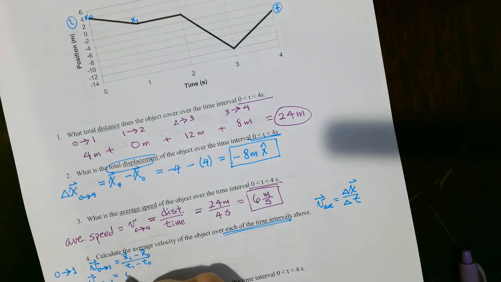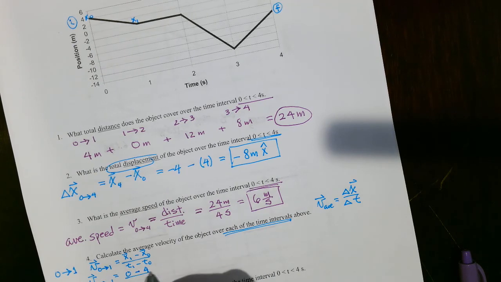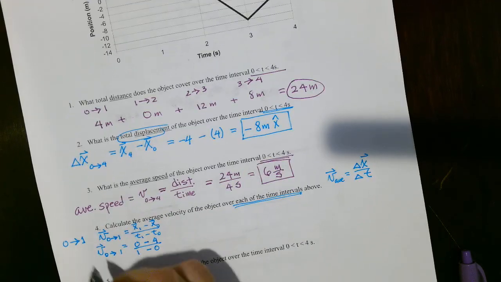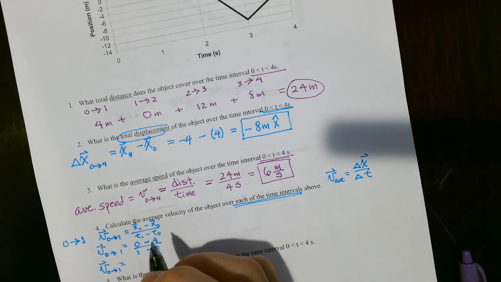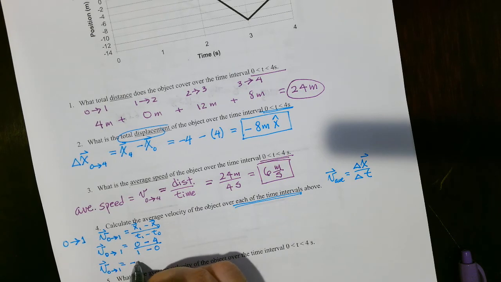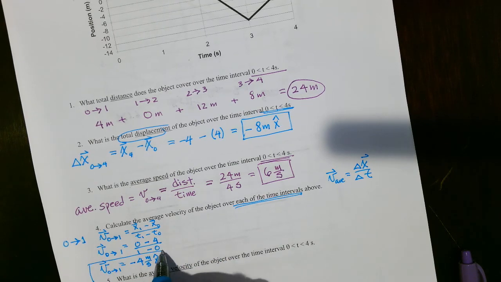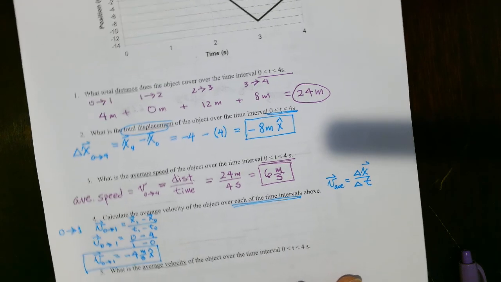So 0 minus x0, which is 4, over 1 minus 0 seconds. Therefore, my average velocity from 0 to 1 second comes out to negative 4 meters per second x hat. Okay?